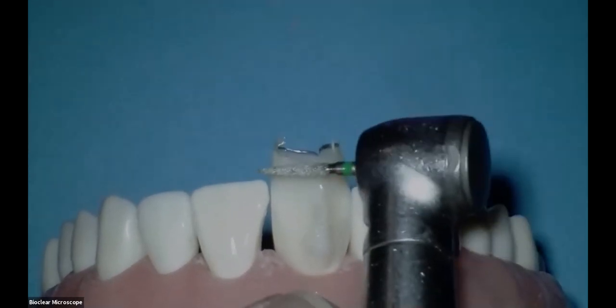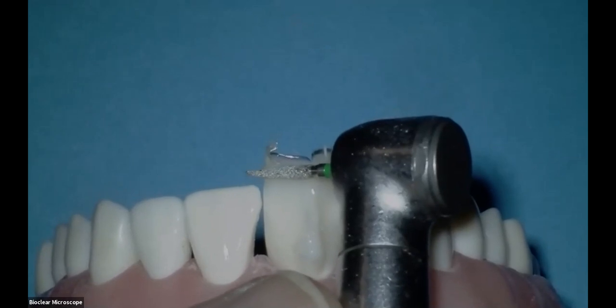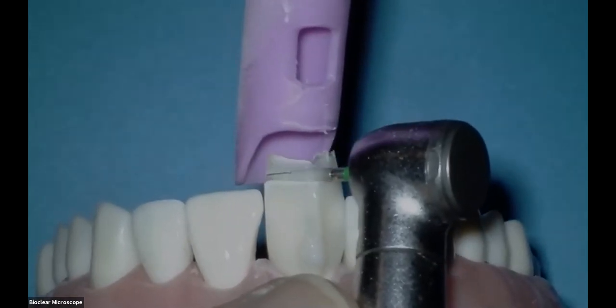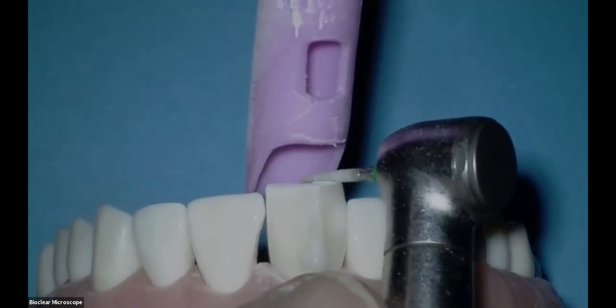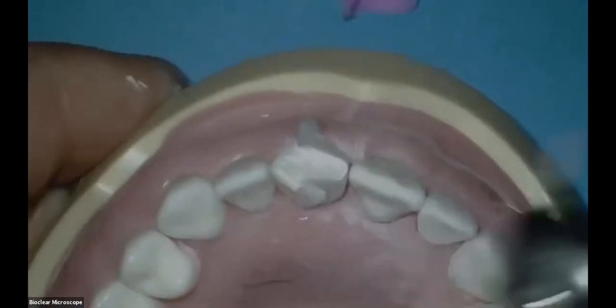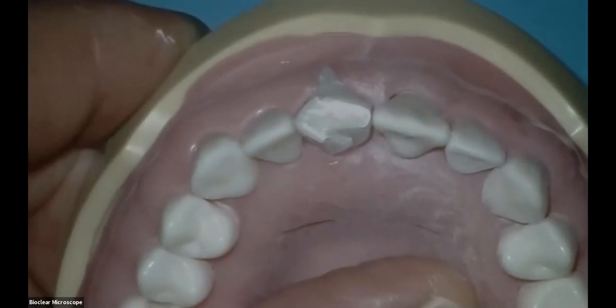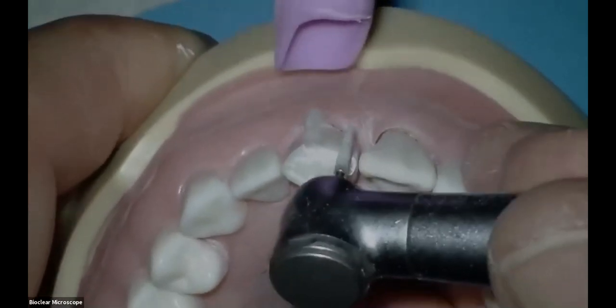We're going to cut exactly 1 millimeter from the incisal edge. Go. And then we come along here. We're going to cut about 1.5 millimeters from the tooth because we're going to veneer over the tooth.